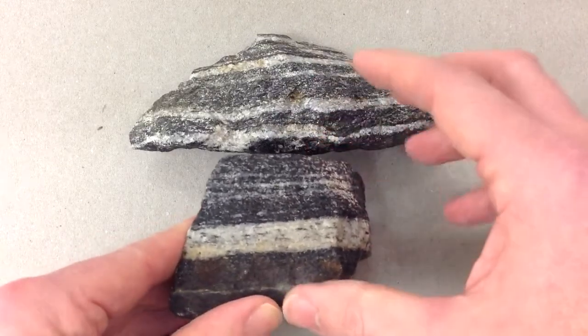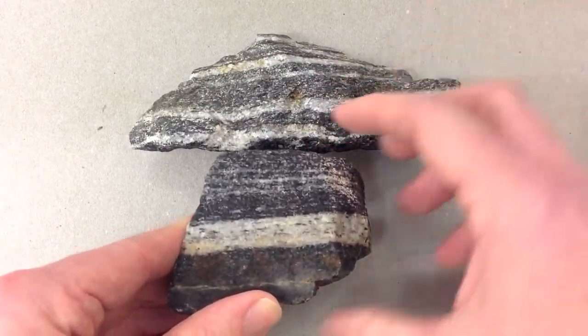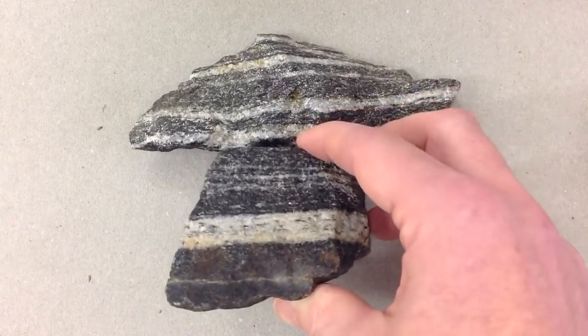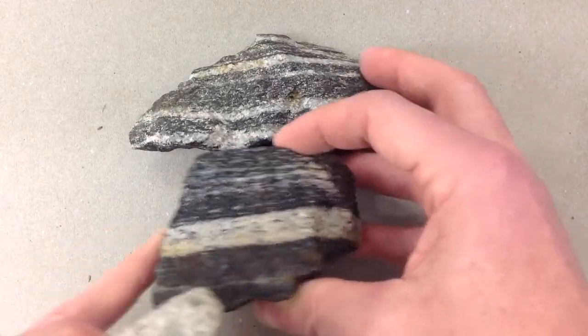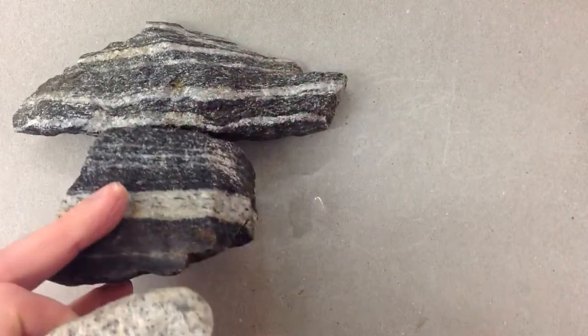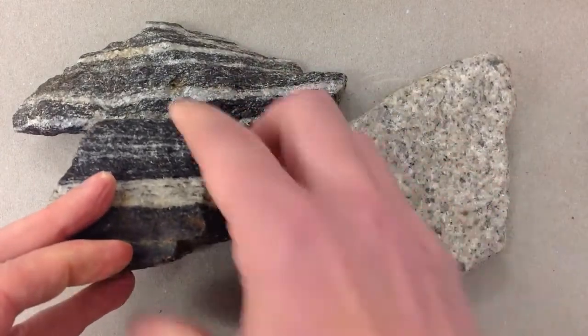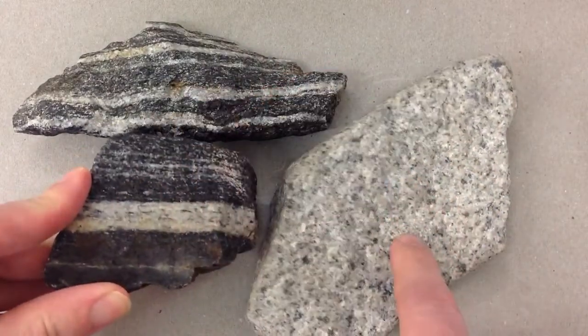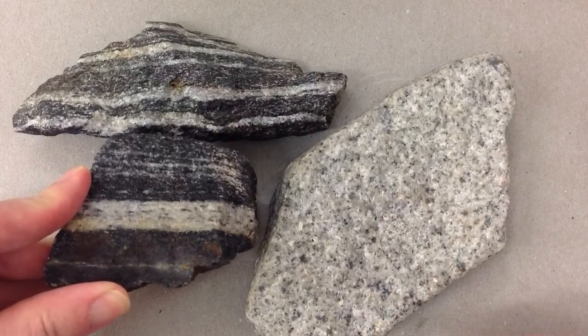This is the highest grade of metamorphism you can get. If this undergoes any more heat and pressure, what would happen is this would turn into an igneous rock. This rock would eventually melt and turn into igneous as part of the rock cycle.